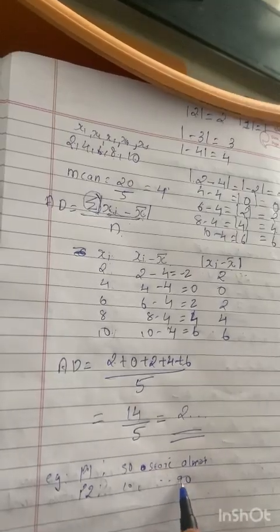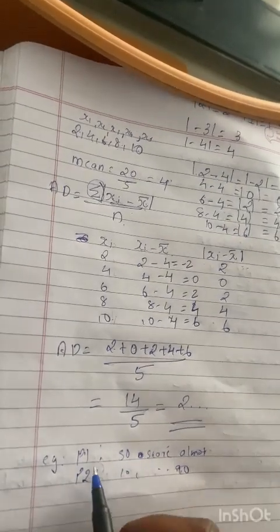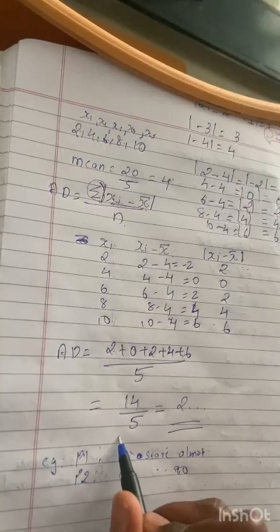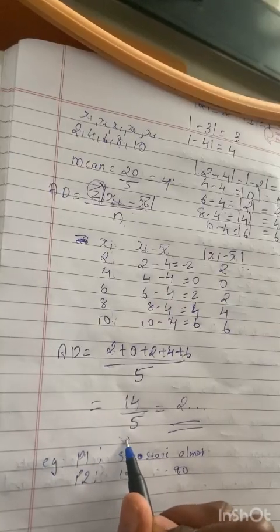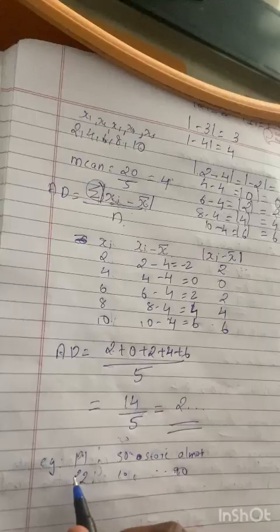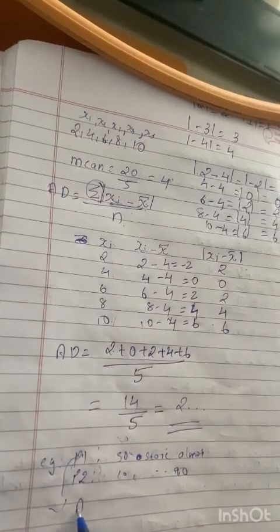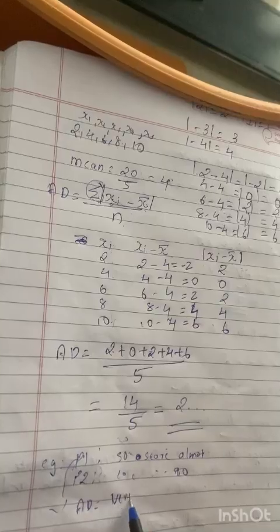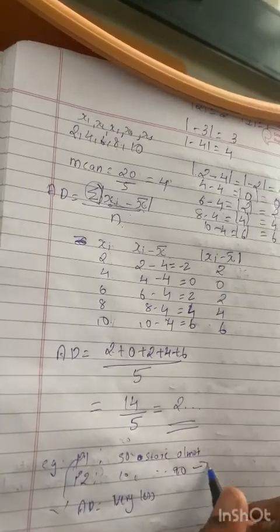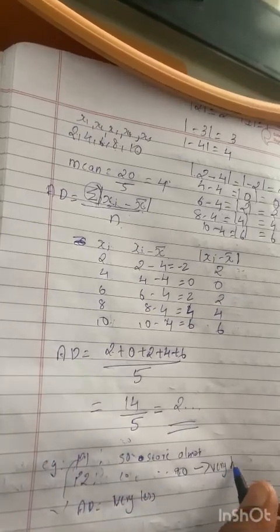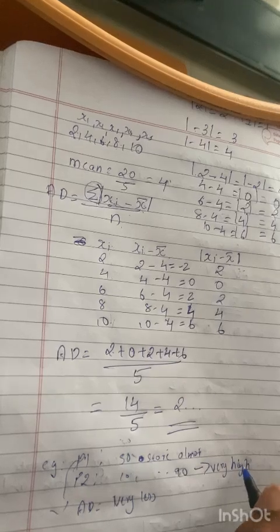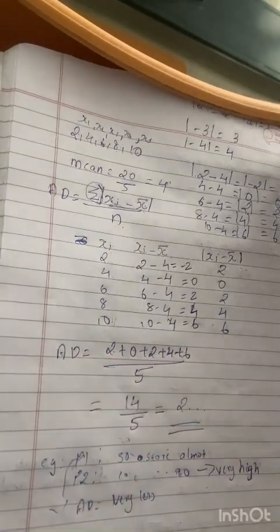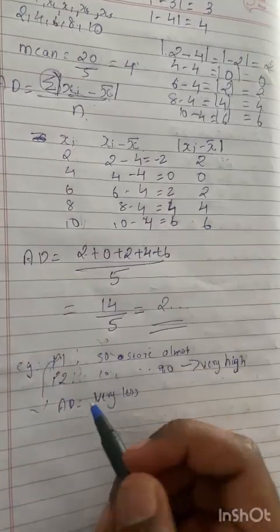So when we calculate the average deviation, in this particular data set all values were near to 50, so the average deviation for player 1 will be very less. For this guy it will be very high. So based on this average deviation we can reach the conclusion of which player is good.